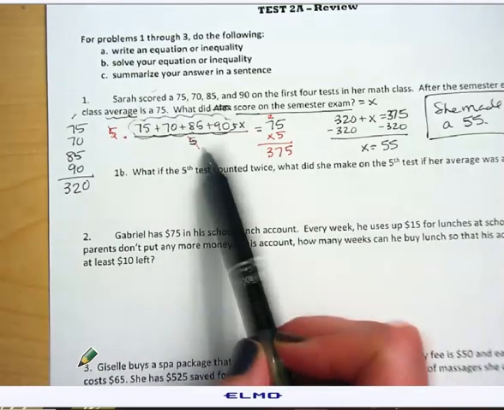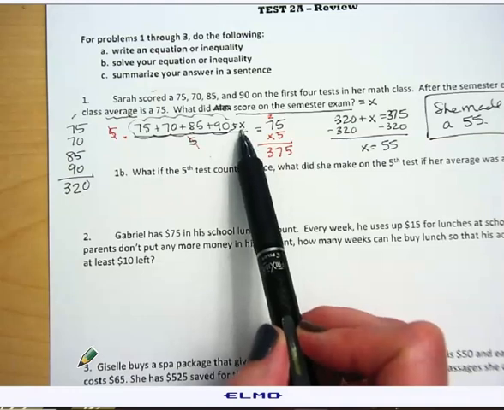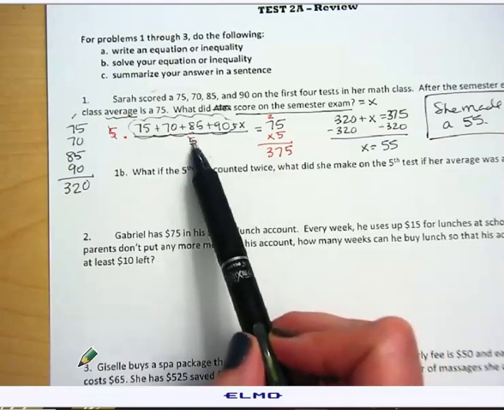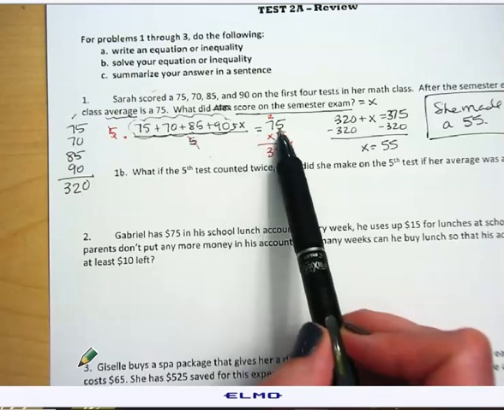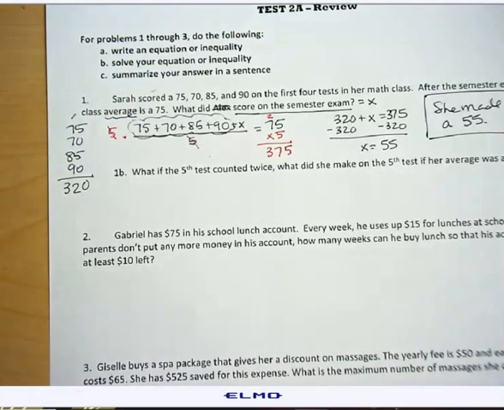You're going to set up the same equation. You're going to have X added in twice, but now you're going to have 6 test scores, and the average is going to equal 82. So you take a moment and try that yourself.